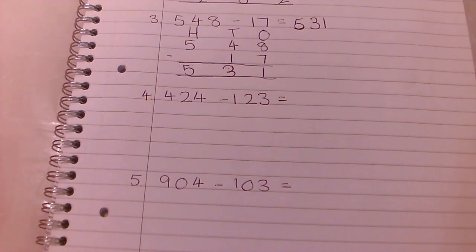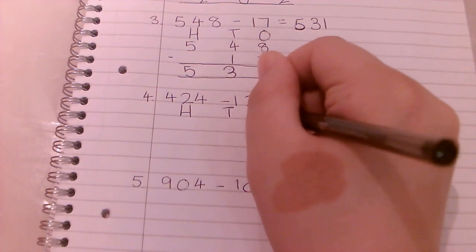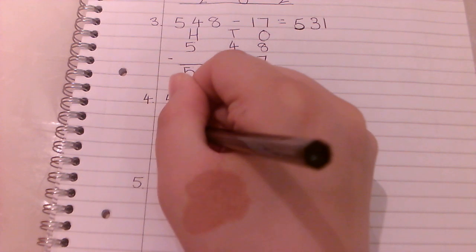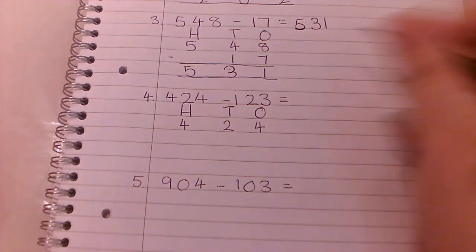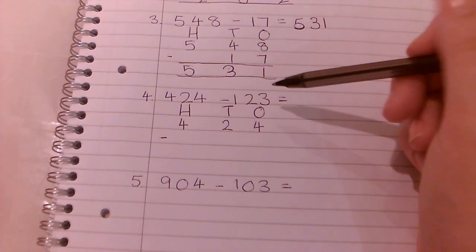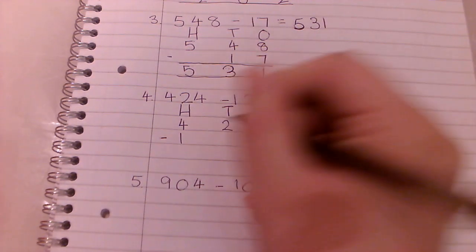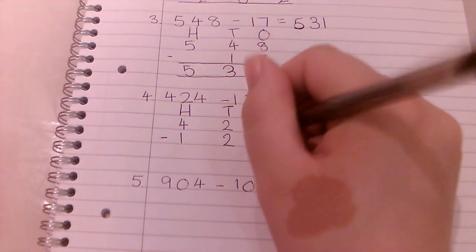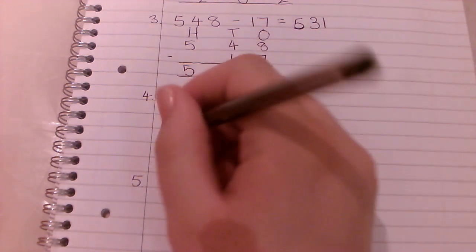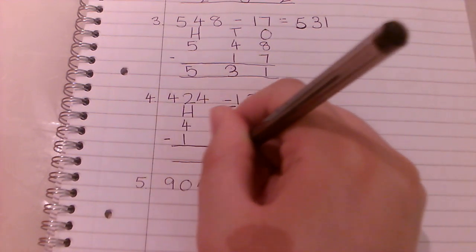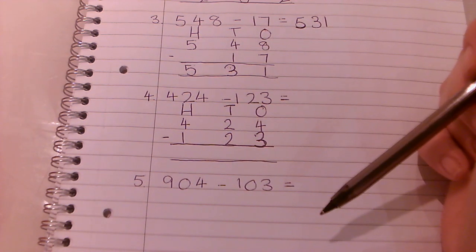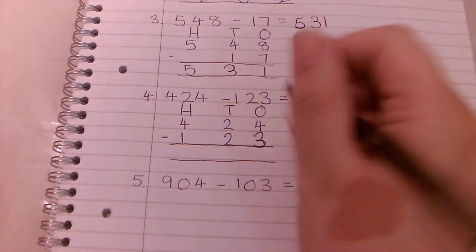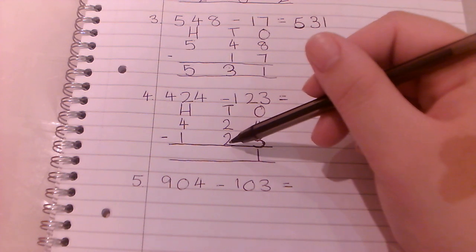Let's do that again. So our hundreds, tens and ones at the top. First number in the number sentence has to go on top. 424. Take away. So we know we're taking away and not adding. 123. 1 hundred, 2 tens and 3 ones. Sorry, my pen's running out here. We haven't needed to regroup yet, that's why it's called simple subtracting. But let's see, 4 take away 3 leaves us with 1. 2 take away 2 is 0.